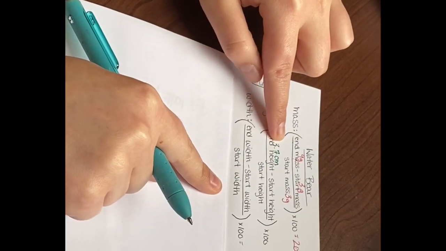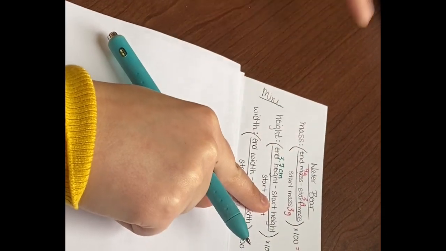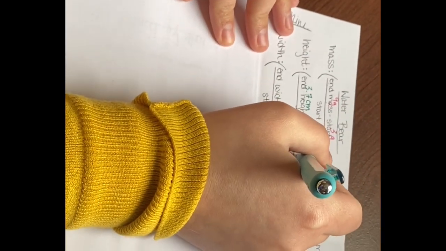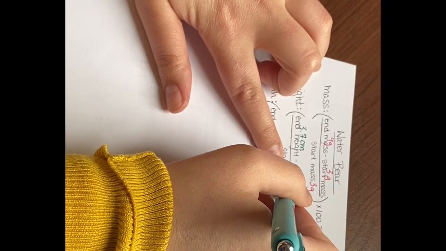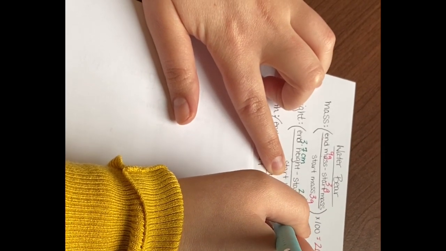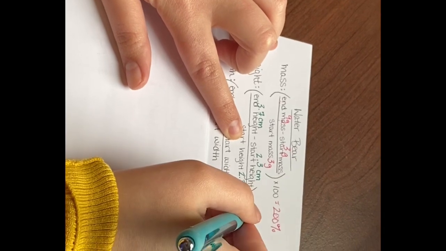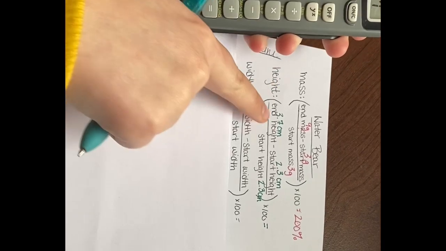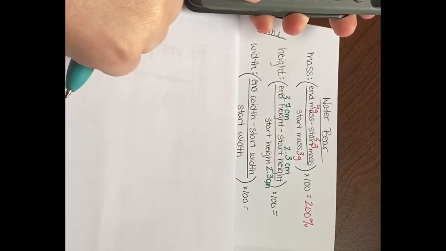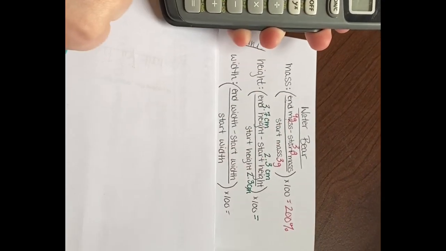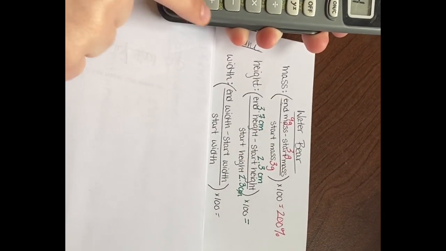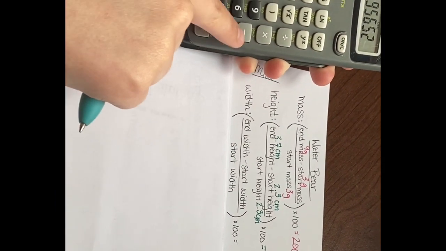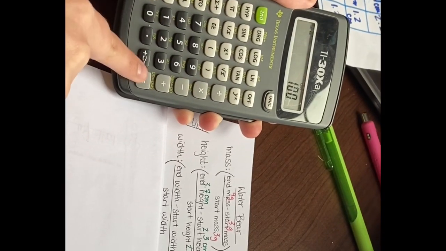End height, 3.7 centimeters. Our start height was 2.3 centimeters. And then we also divide by that same start height, and then we're just going to multiply by 100. So we take 3.7 minus 2.3, and then we divide that by 2.3, and then we multiply by 100.